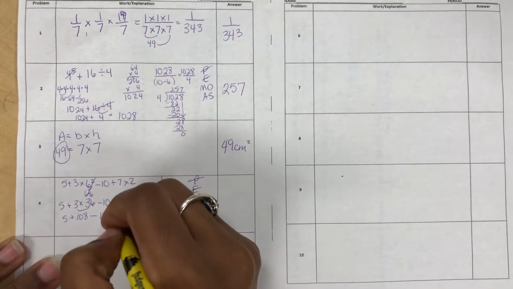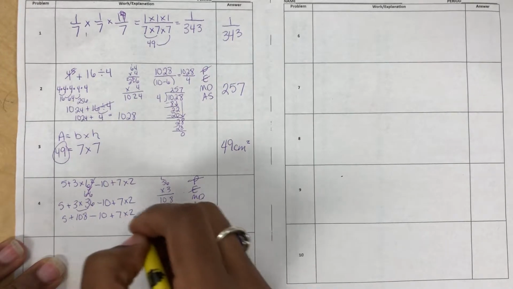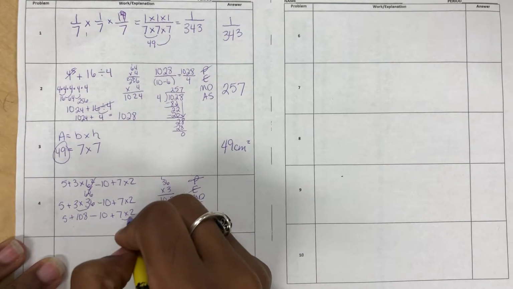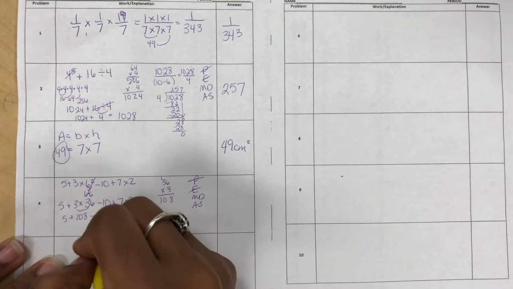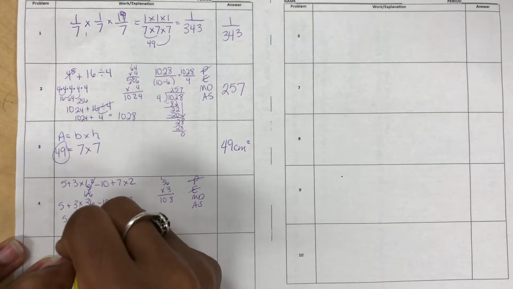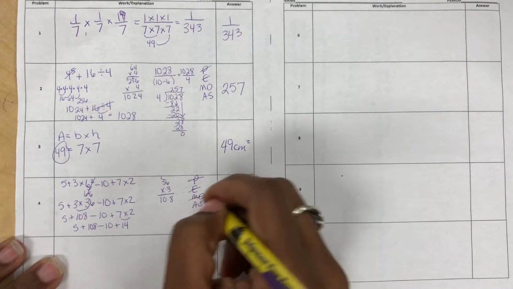Then I'm going to bring down everything else that I haven't done yet. I still have some more multiplication in the problem, so I'm not done yet. So I have this 7 times 2, which is 14. So now I'm bringing everything else down. And now I've done all the multiplication and division, so I'm done with that step.